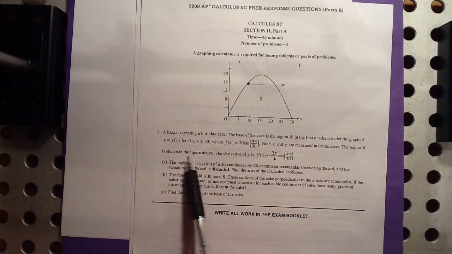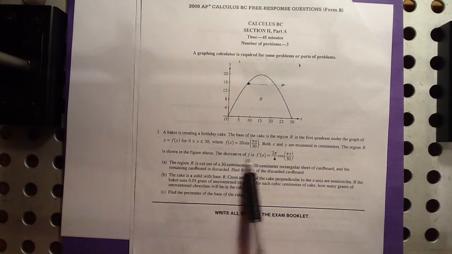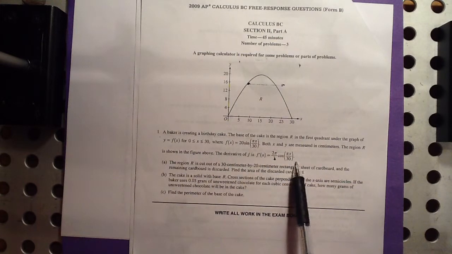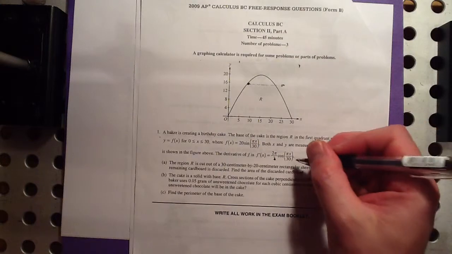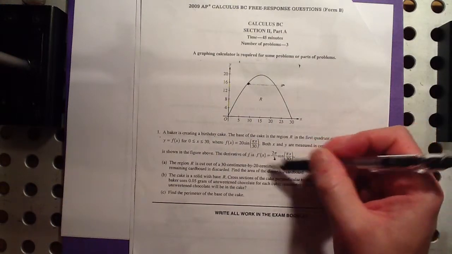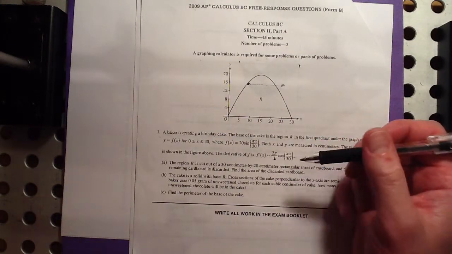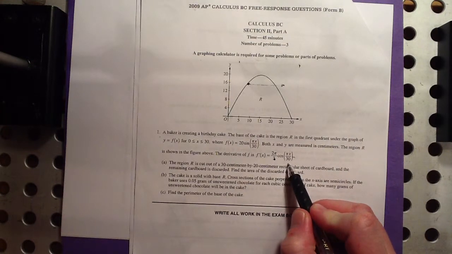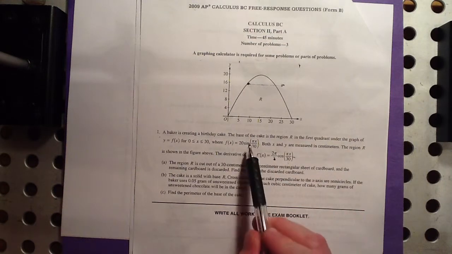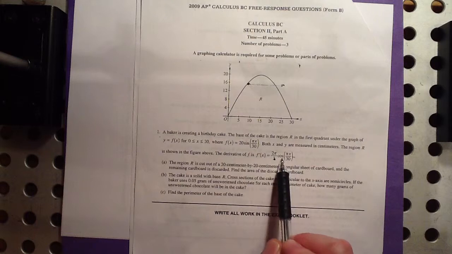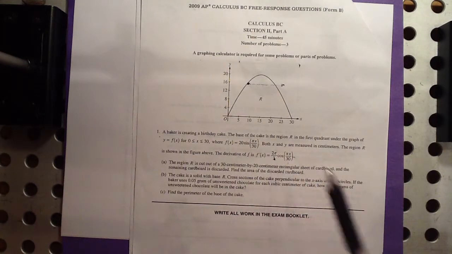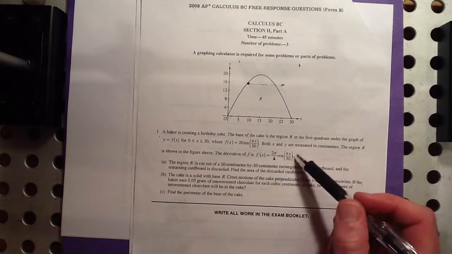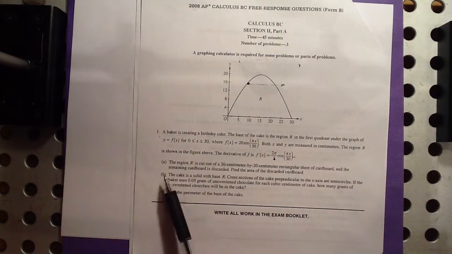The region R is shown in the figure above, and the derivative of this, as if we didn't know how to do that, is given right here. Of course, we do know how to do that. Usually when they give something like this, it's because they don't want you to miss the problem just because you messed up the derivative. So I'm sure we'll need to use that. Of course, we could have found that, and it's just derivative of sine is cosine, and then you multiply it by the derivative of what's inside, which is pi over 30. So I'm surprised a little bit that they gave that.